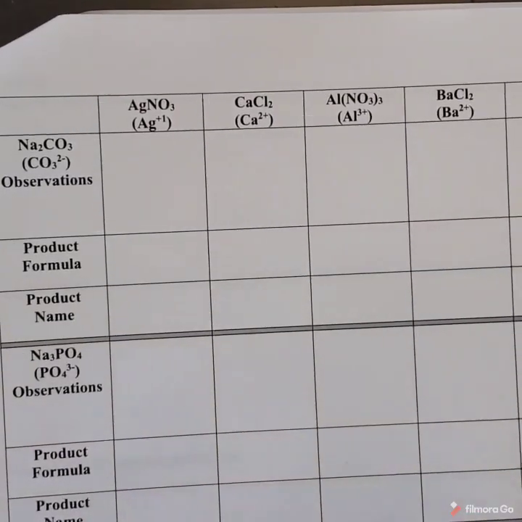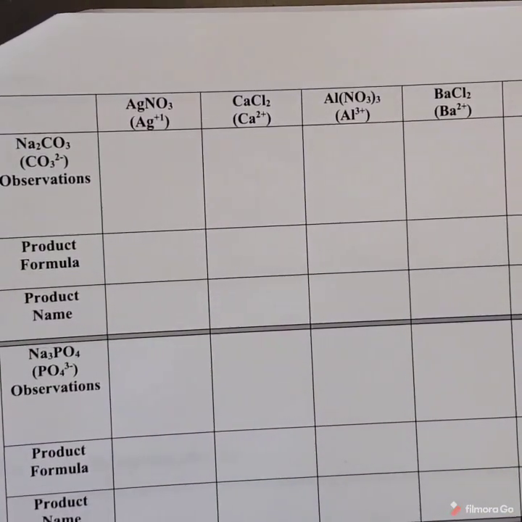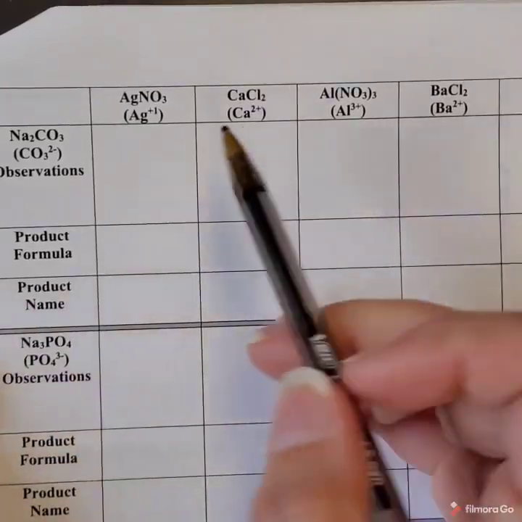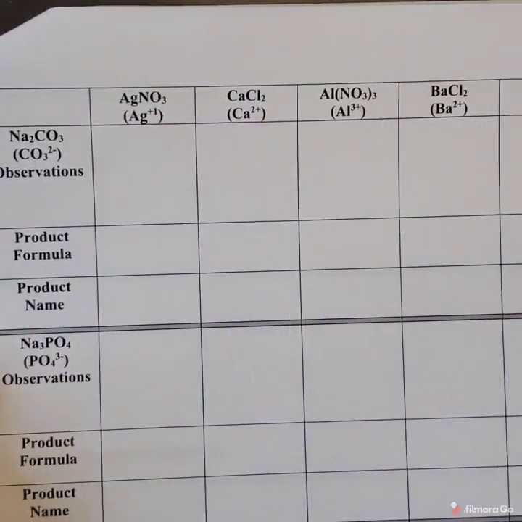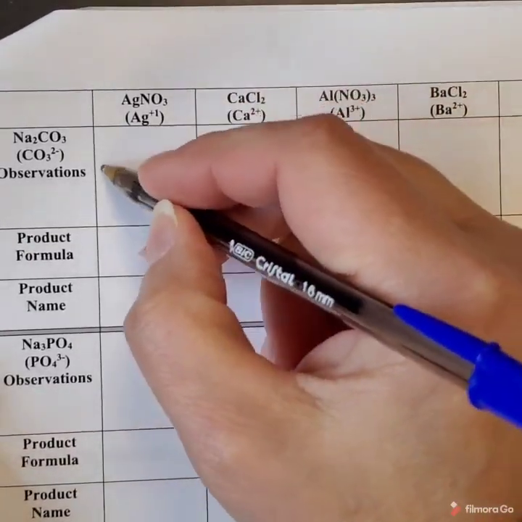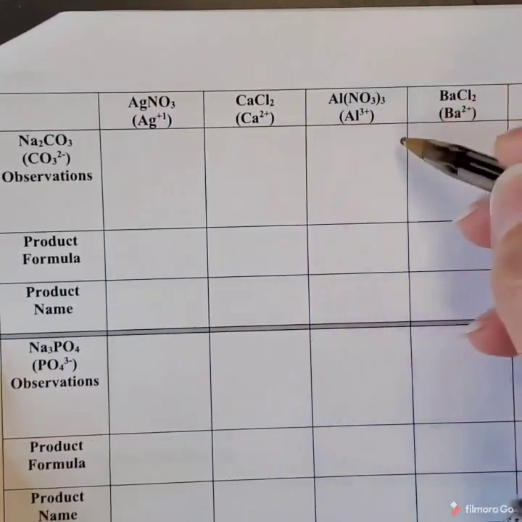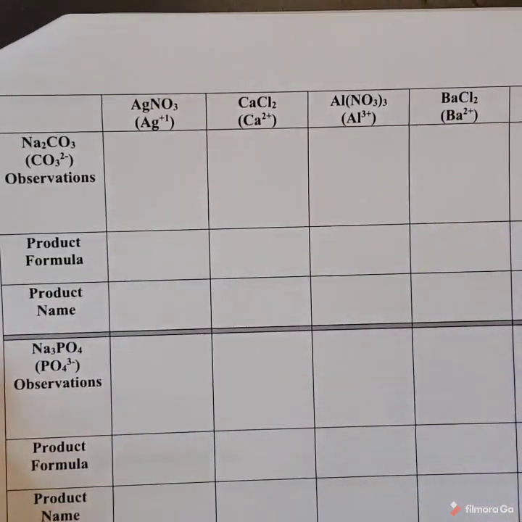All right, and then for the final thing, we need to talk about how you're going to fill out the chart. These are the chemicals that were along the top, these are the chemicals that were along the side. This is where the reaction occurred. These would be like my little beakers, the bigger squares.